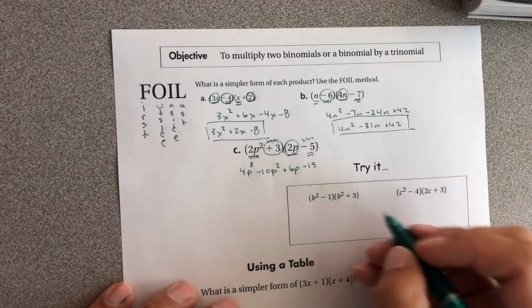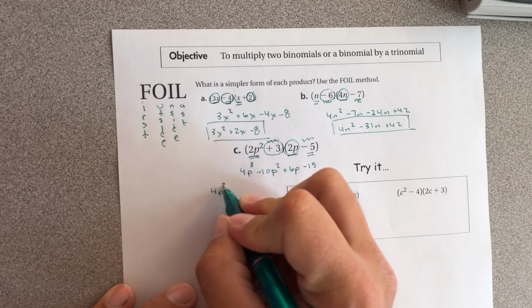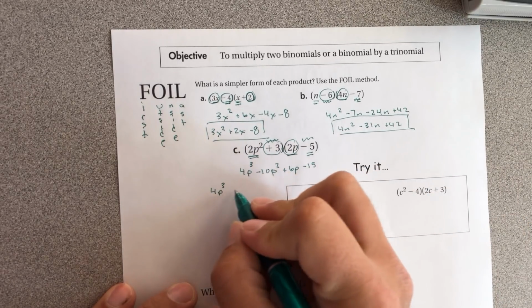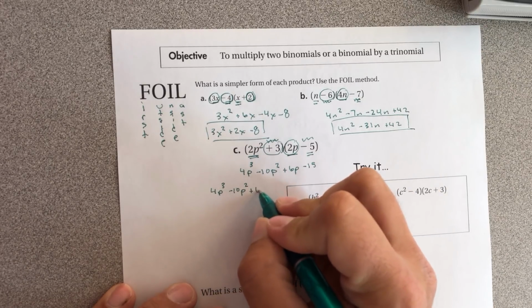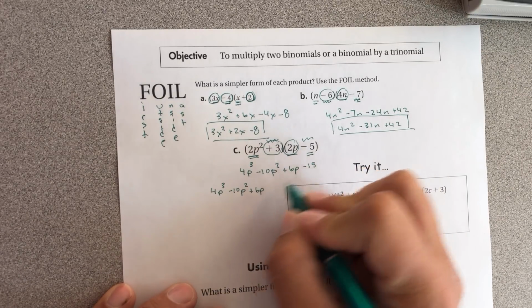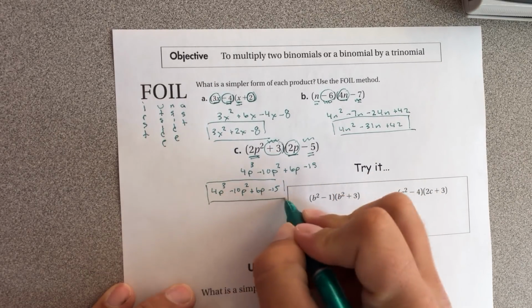And again, I'm going to combine like terms. This is the only cubed, so 4p cubed. This is the only squared, negative 10p squared. This is the only p, plus 6p. And this is my only constant, so negative 15. So that was my actual final answer.